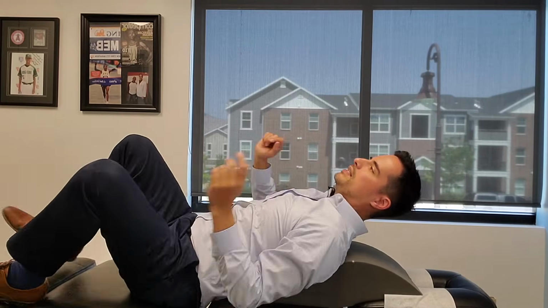Now it's important that if you find one of these, that you don't go too far in extension when you're starting out. For instance, if you do have that dowager's hump and you try to lay back on this, your head will stay right here. It won't lay back. And so you may not be able to start with such an aggressive reverse curve type support.